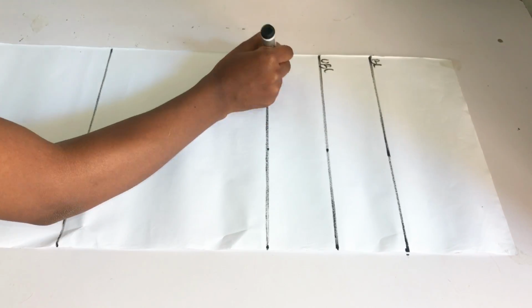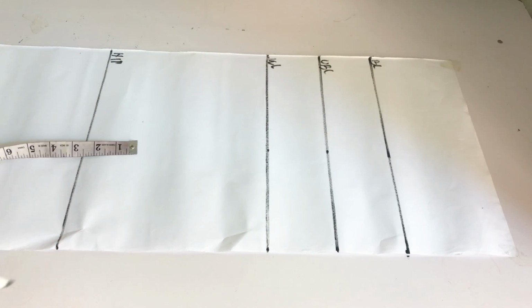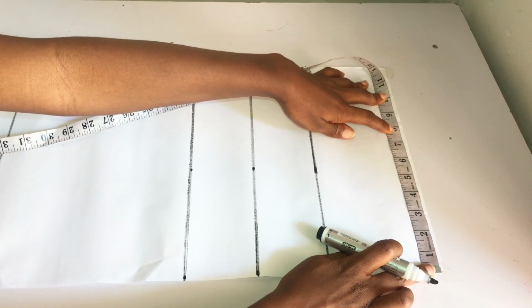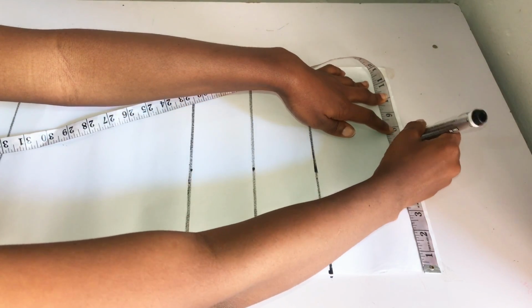So I'm going to go ahead to label my bust line, my under bust line, my waistline, my hip line, and the length of my top. So this table is not that wide. That is why you cannot see the length of my top right now.